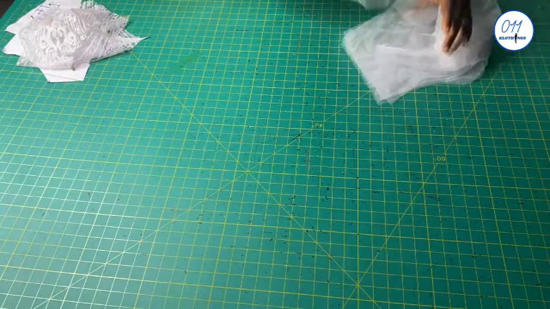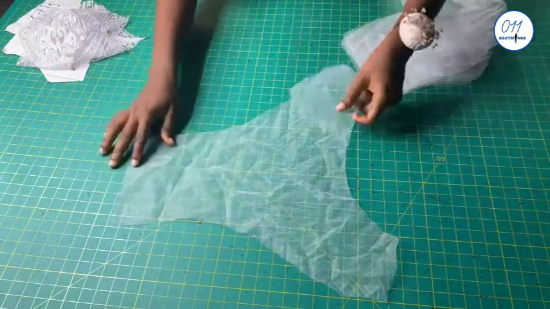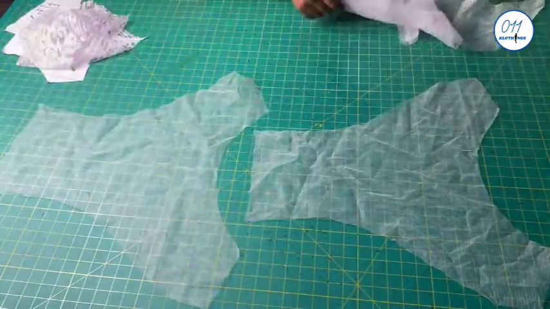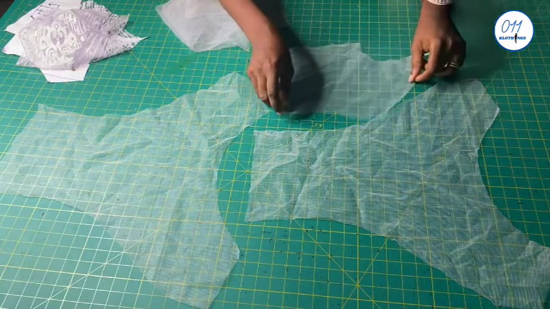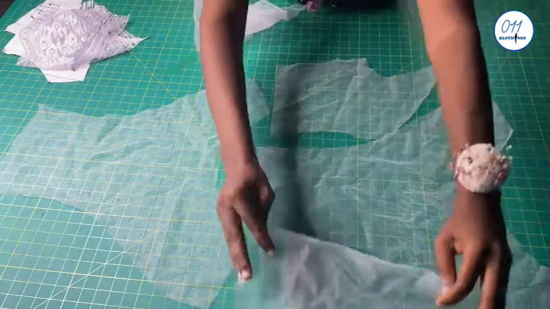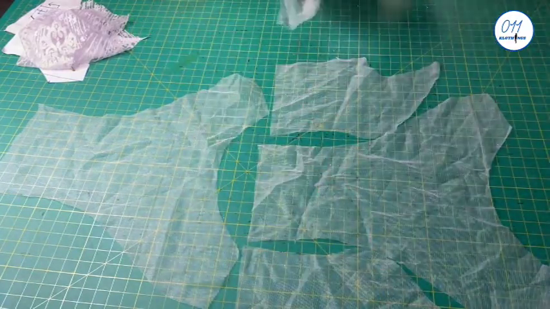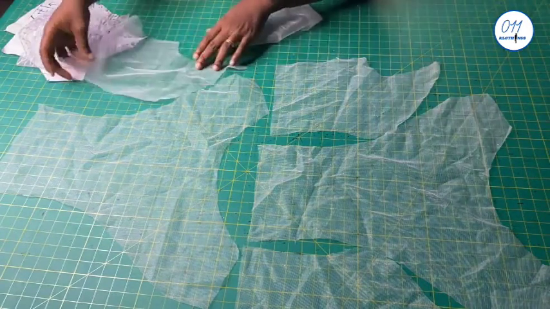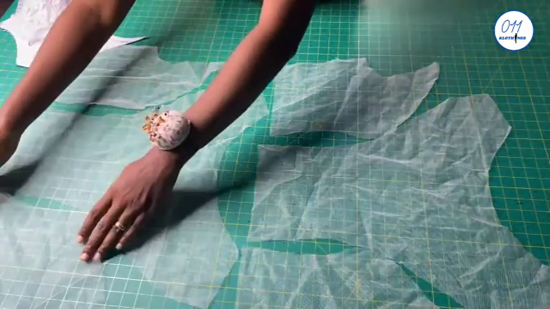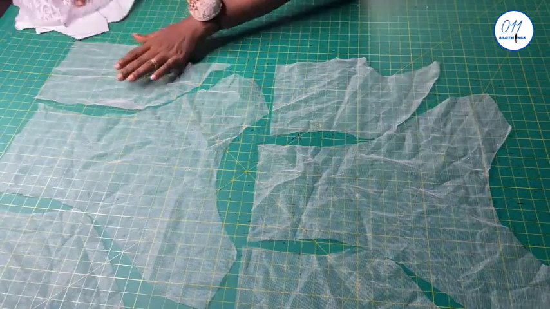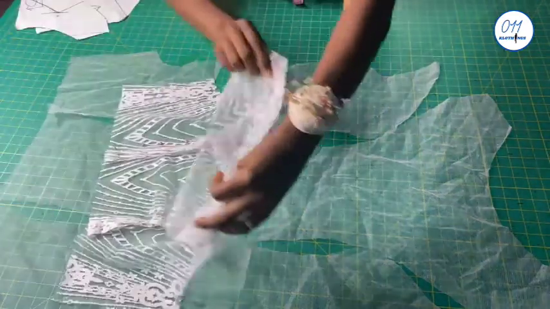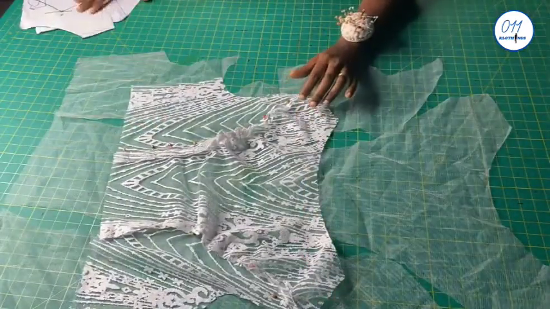I will do the same thing for the two pieces as well. So now I'll go ahead and do the stitching on my sewing machine using 1/2 inch sewing allowance.